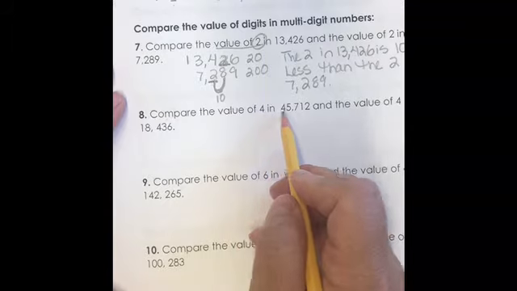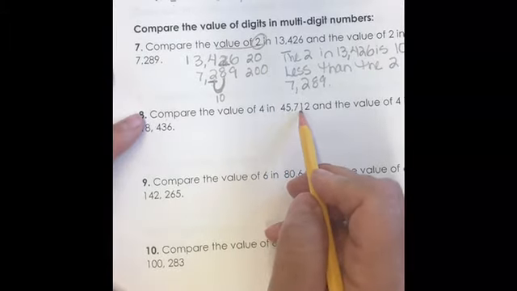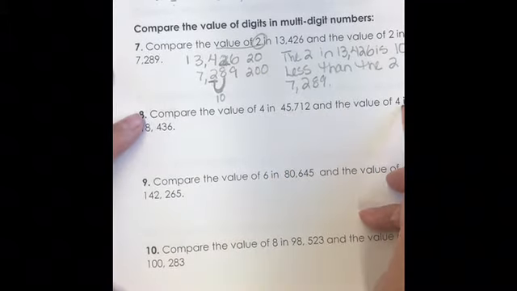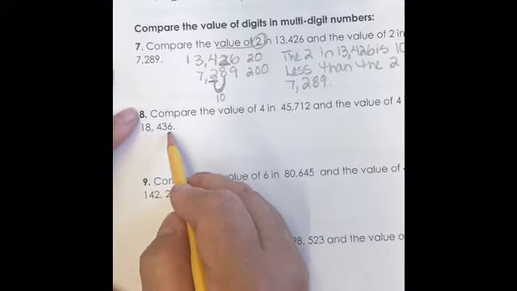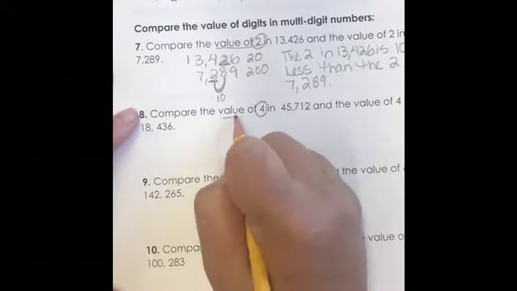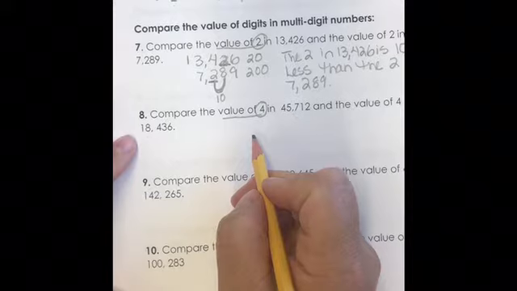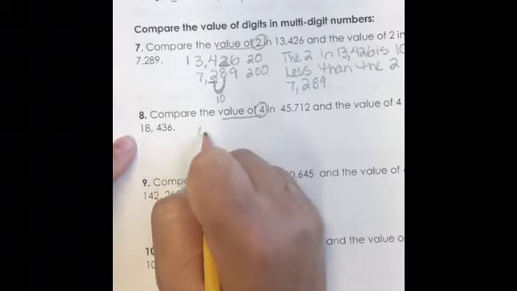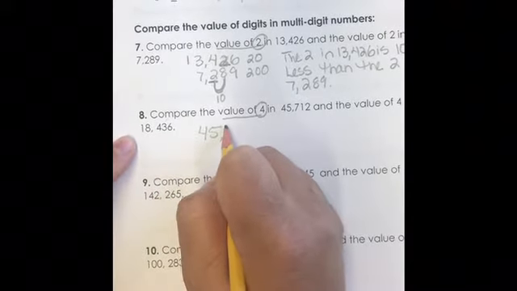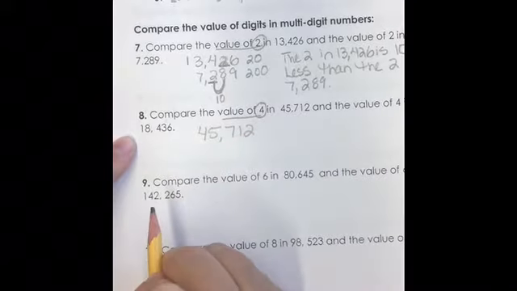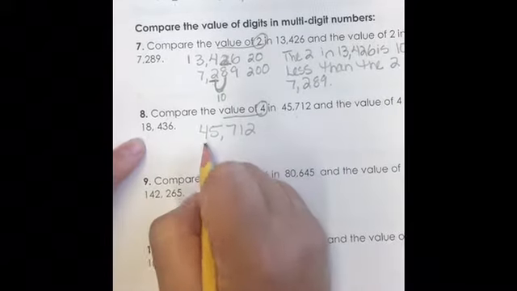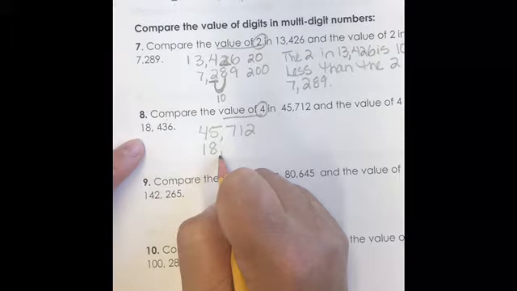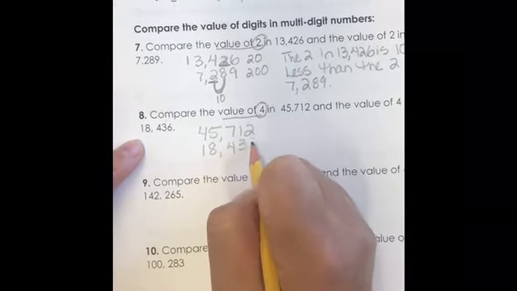Compare the value of the 4 in 45,712 and the value of 4 in 18,436. So I'm remembering that I'm talking about the value of 4. The first strategy is going to be to stack these numbers up. Write big and give yourself some space so that when you stack them up, you're able to put the numbers right on top of each other.